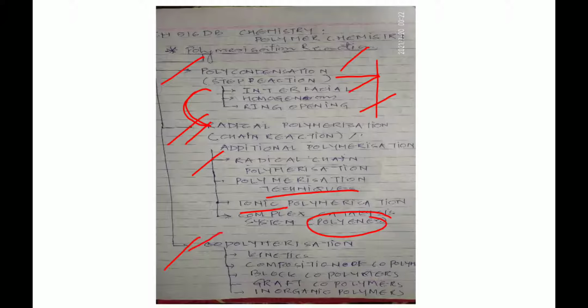And then the copolymerization, where we are going to study the kinetics of copolymerization, the composition of it, the block copolymers, the graft type of copolymers, and at the end we are going to cover the inorganic polymers. So these are the topics that we are going to cover in our upcoming months.